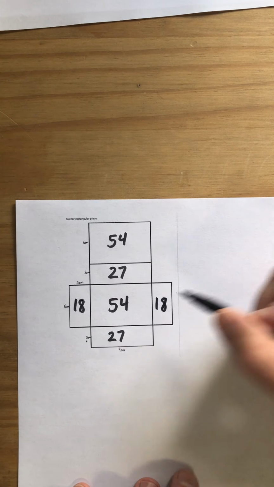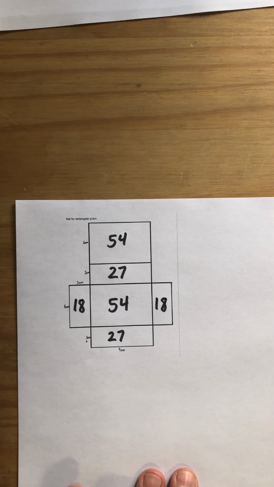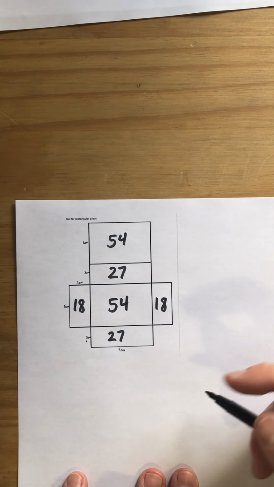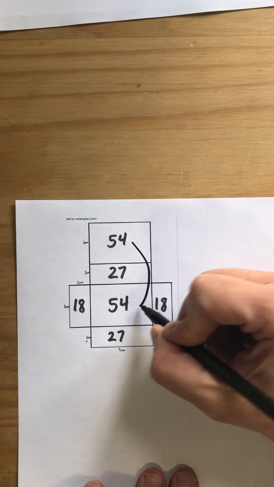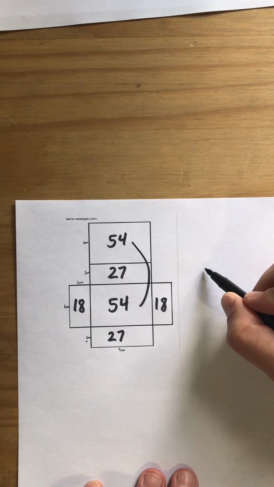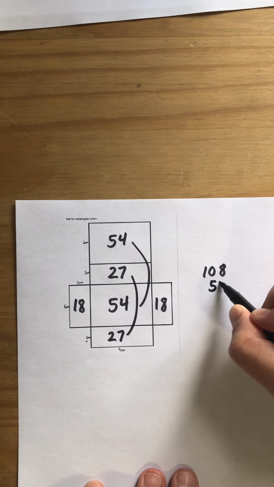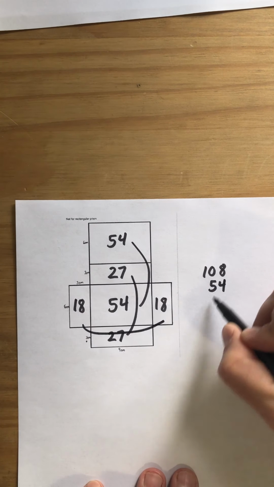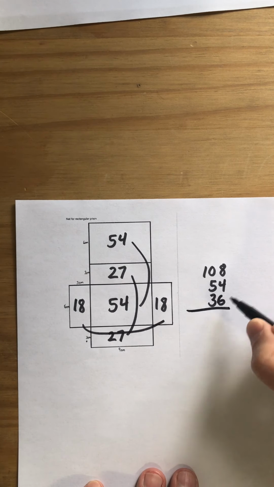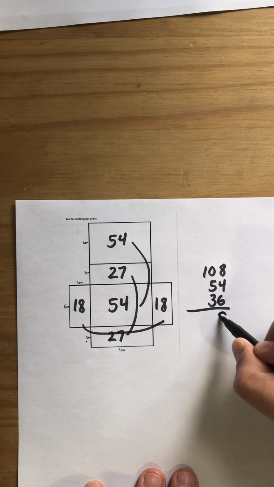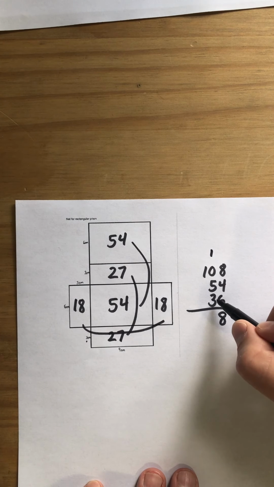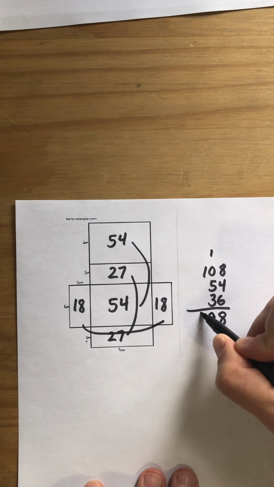And another 18. And like I'd suggested before, I'm not a big fan of just making a column of 6 numbers. I like to group my numbers together. 54 and 54 is 108. 27 and 27 is 54. And 18 and 18 is 36. So 6 and 4 is 10, plus 8 is 18, carry the 1. 5 and 3 is 8, plus 1 is 9. And then we've got the 1.